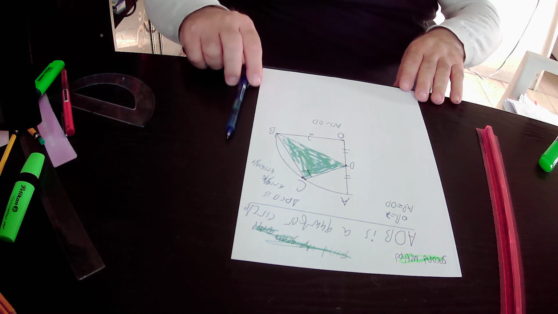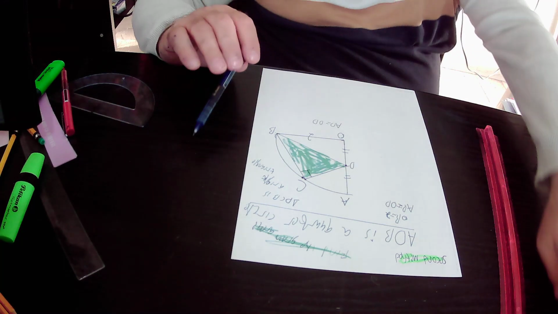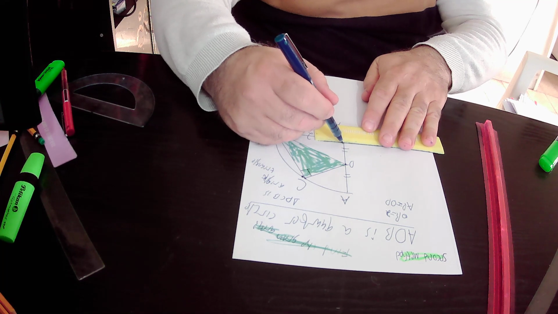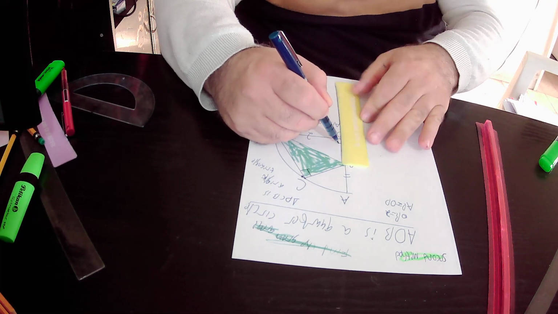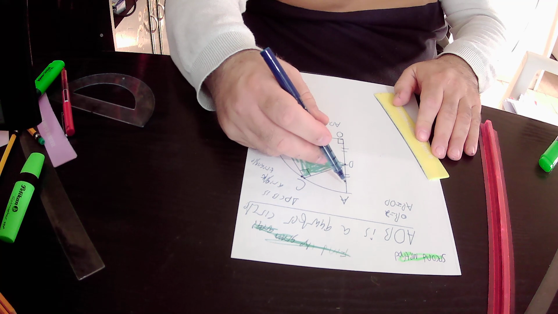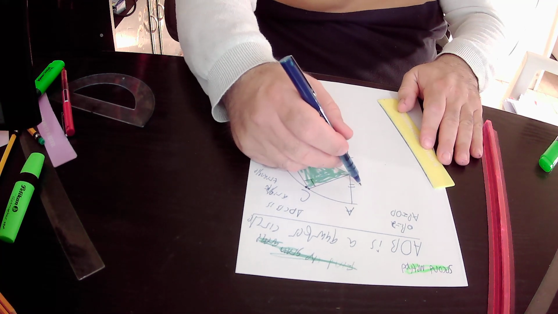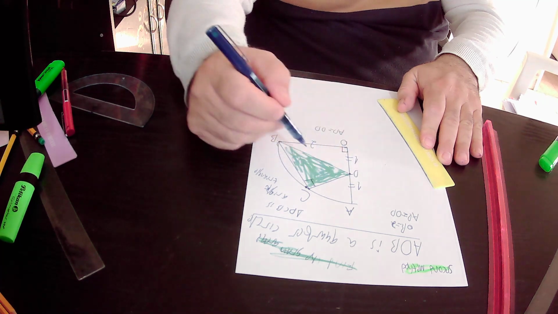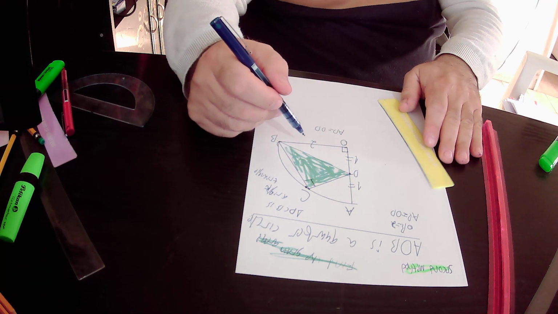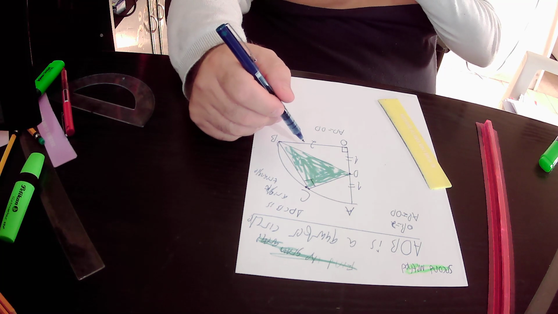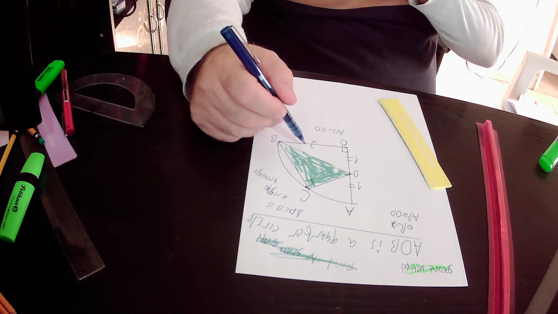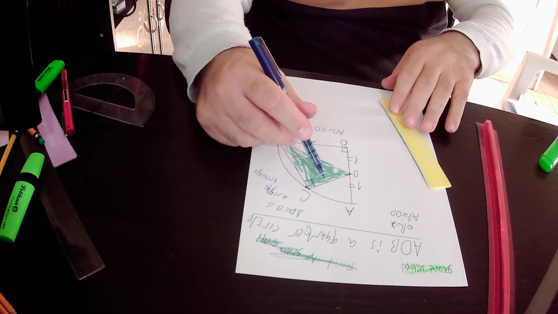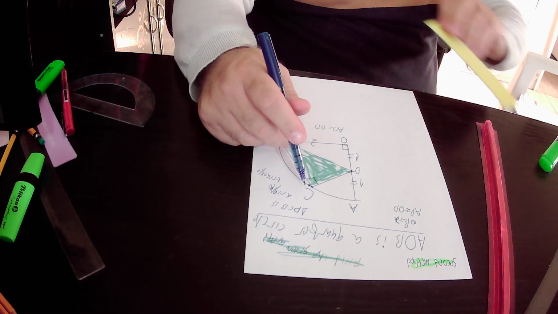So we know that angle AOB equals 90 degrees because we have here a quarter circle. We have already found out, according to the first method, that AD equals 1 unit. DO also equals 1 unit. And here we will complete the quarter circle to a semicircle.